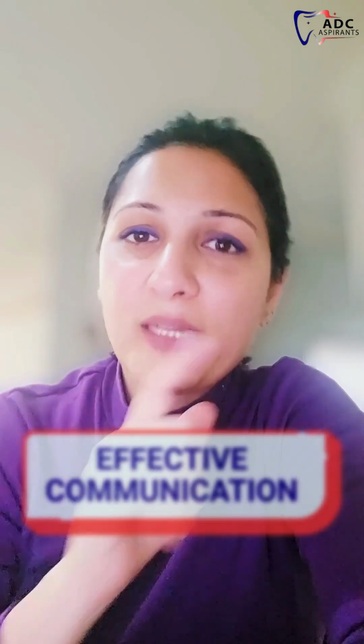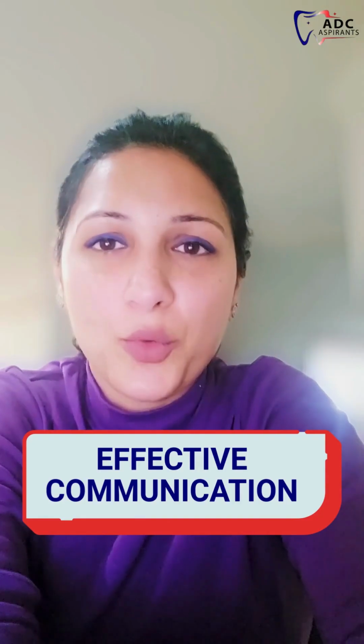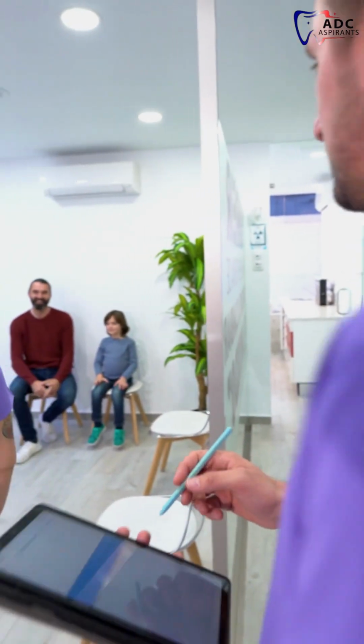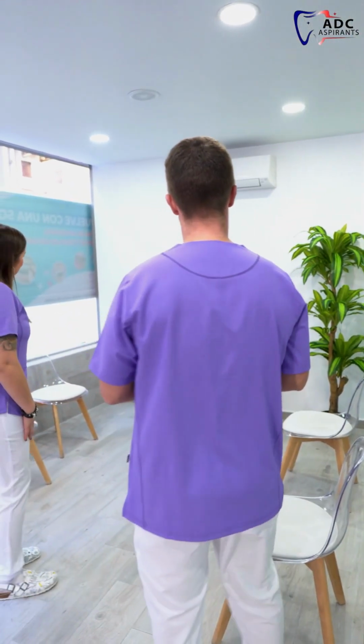Now, the last aspect, this is not a different cluster at all, mind you. This is something that is judged and you're basically marked for this in each and every room of OSCEs, and that is your effective communication. I know many of us fear this word a lot. How do they want us to talk? What is it that is expected from me to deliver my communication effectively? Let me tell you a few examples.